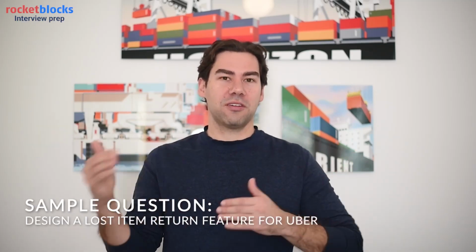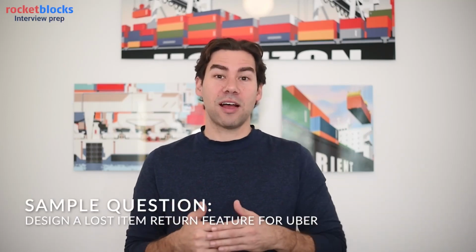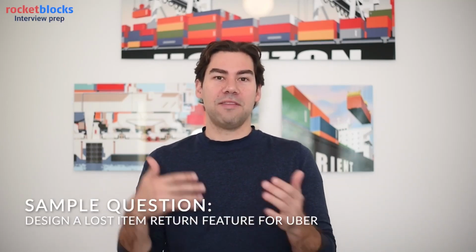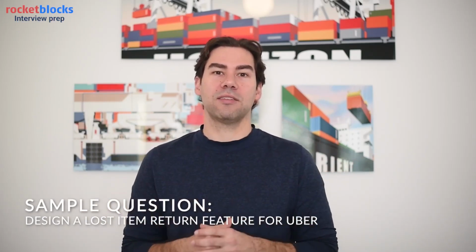And first, just to clear the air, essentially lost item return process means like, hey, if a rider has lost something in a car and they want it back afterwards, design some sort of feature to help make that process seamless.